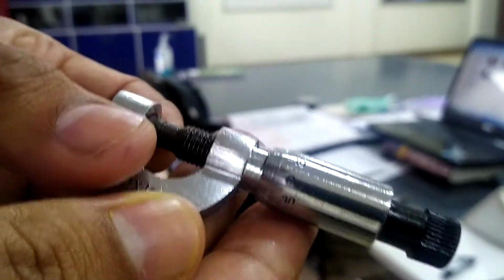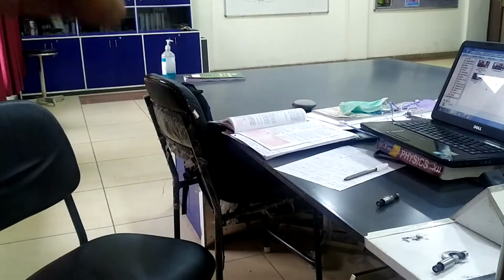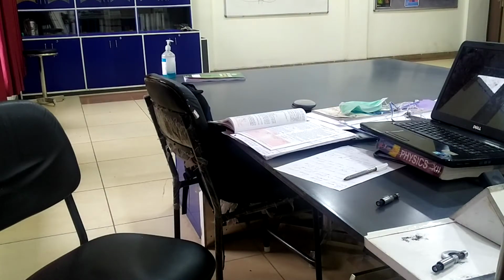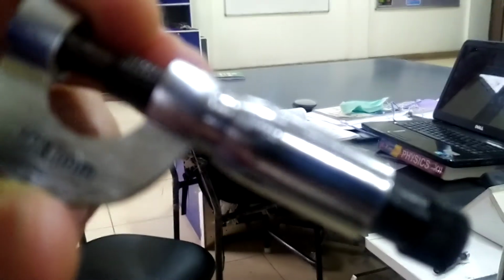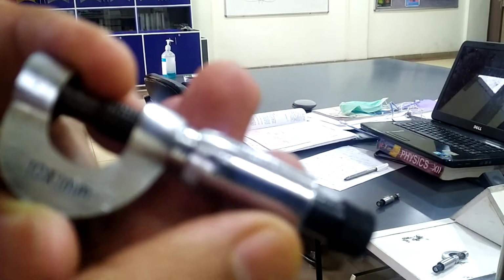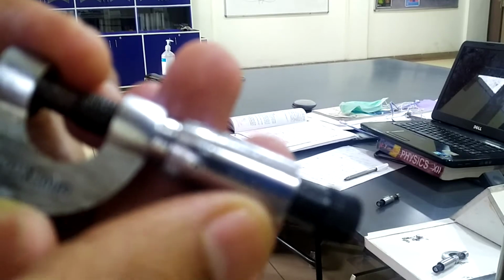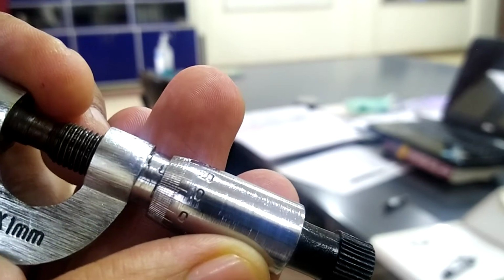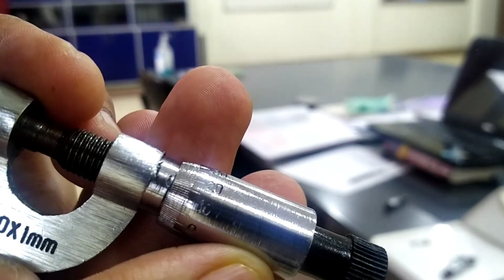Now how do we calculate that positive zero error in this case? To calculate the positive zero error, we have to find the division of the circular scale which is coinciding with the zero of the main scale. You have to find that division.